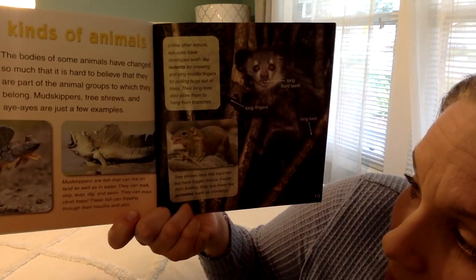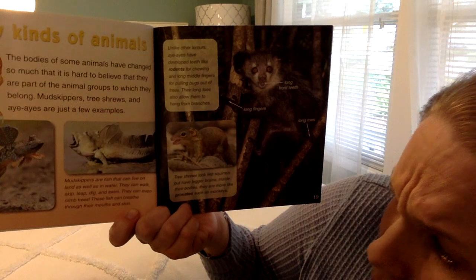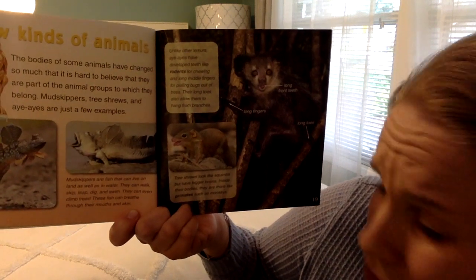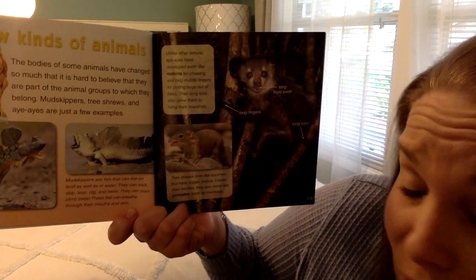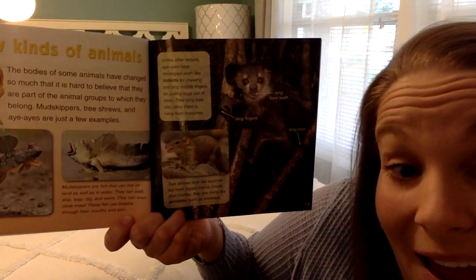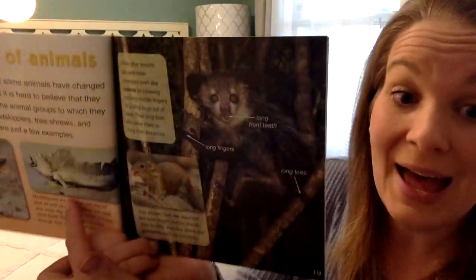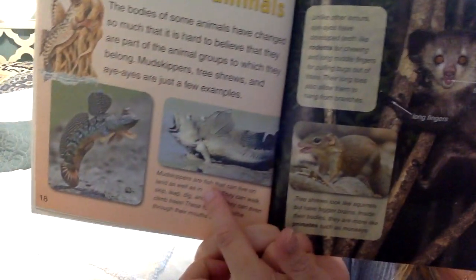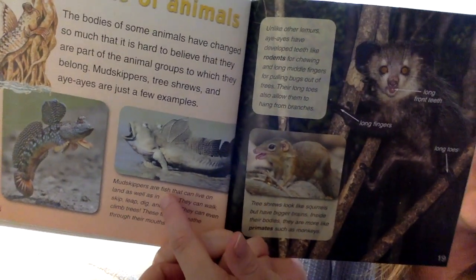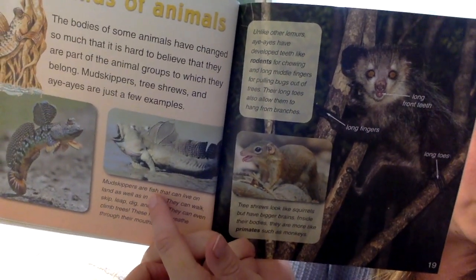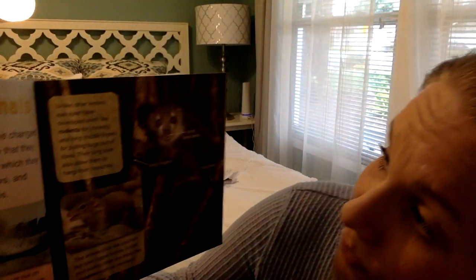They can walk, skip, leap, dig, and swim. They can even climb trees. These fish can breathe through their mouths and their skin. So that, boys and girls, is one animal that has tons of adaptations that it has gathered over time to help it survive.